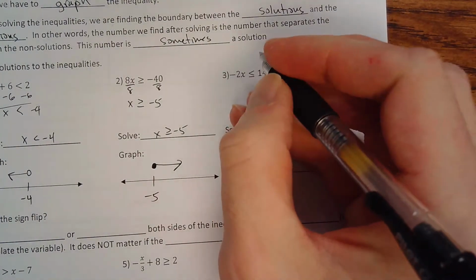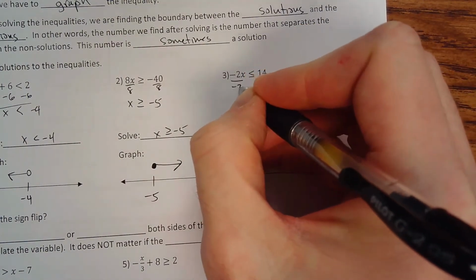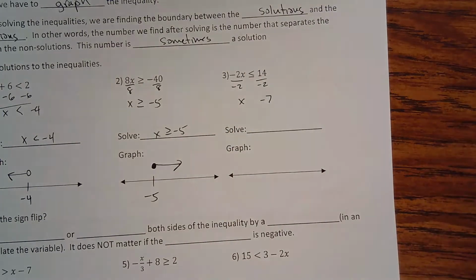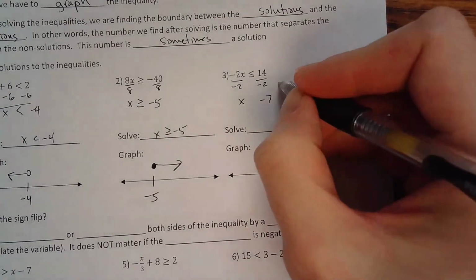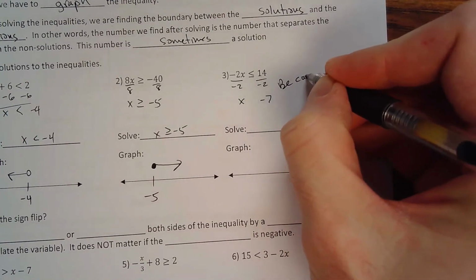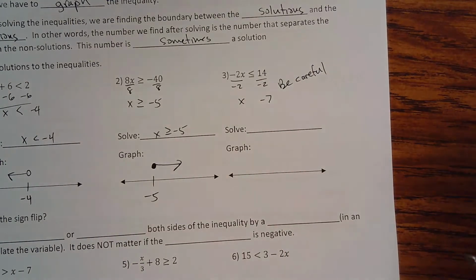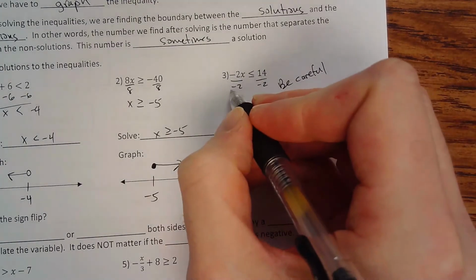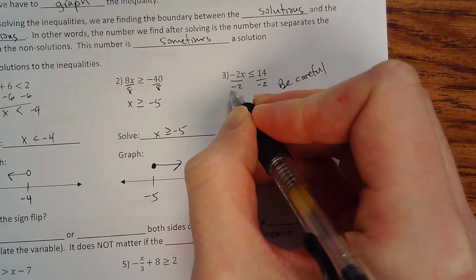Here, I'm going to divide by -2, and I get x, and I get -7. This is where we have to be very, very careful. This is the one time you don't just drop the sign down. Notice right here, I divided by -2.